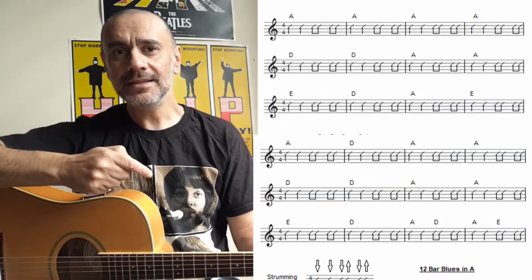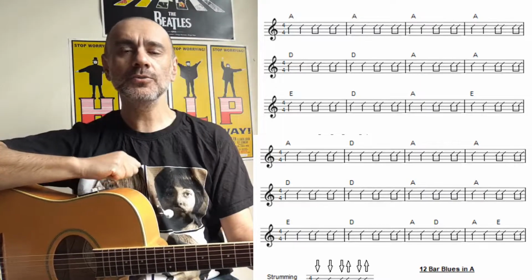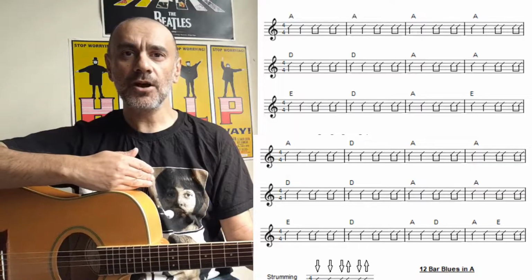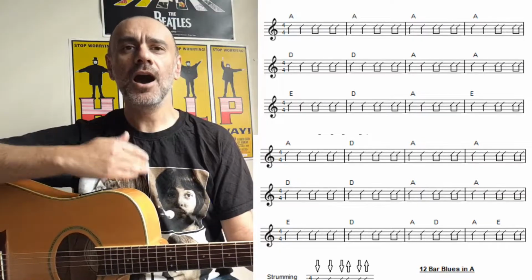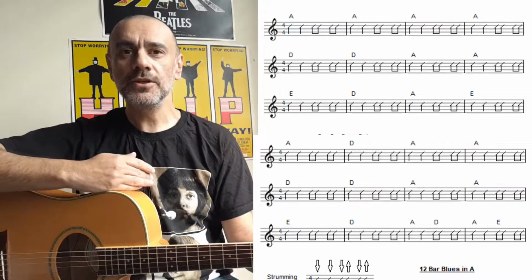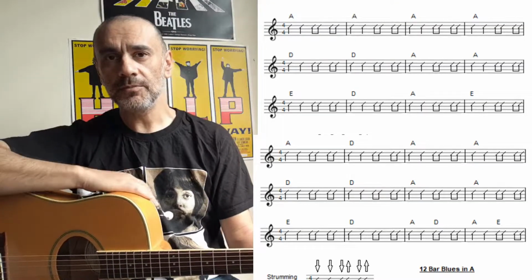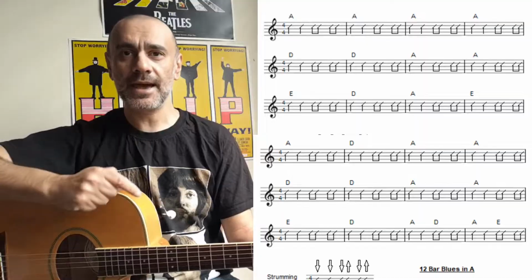But it's at the end, right at the end, the last 2 bars where you see the real difference, and you have half a bar of A, half a bar of D, half a bar of A, half a bar of E. Also, the rhythm remains the same. So on the 3rd and 4th beat of the bar, you'll be doing down, up, down, up.